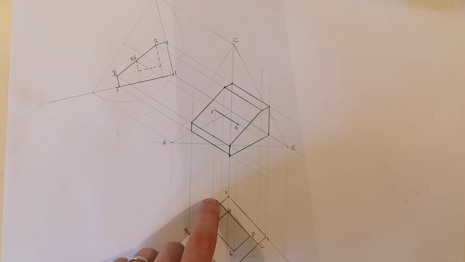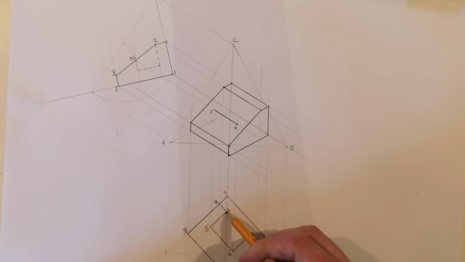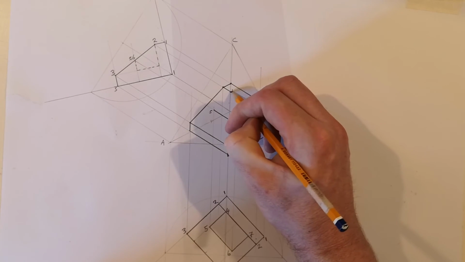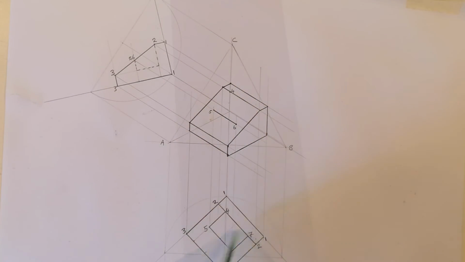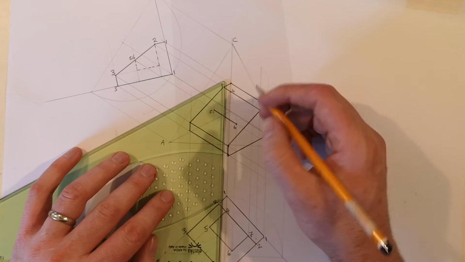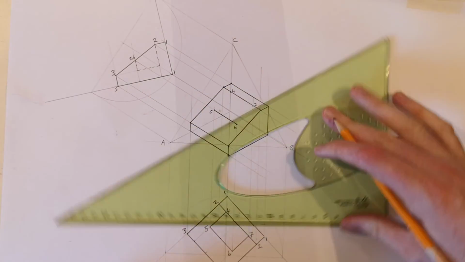I already have the line running from 2 to 2 along here. That's right up here. So I'm just going to go straight up for 4. Bring up number 7. Join them up.